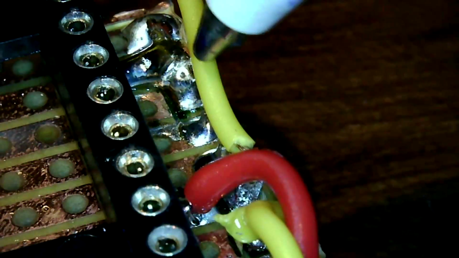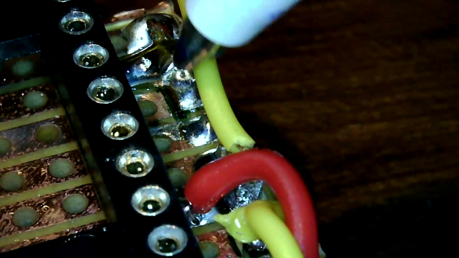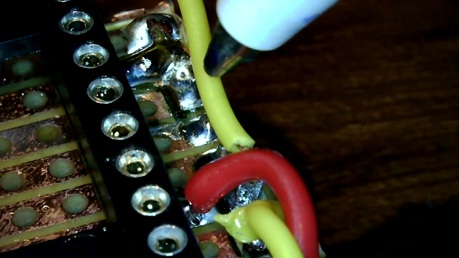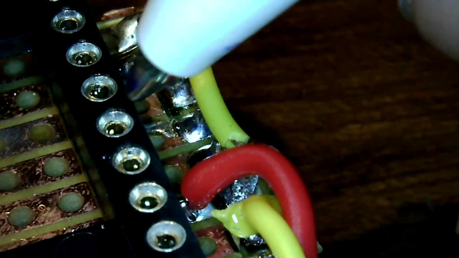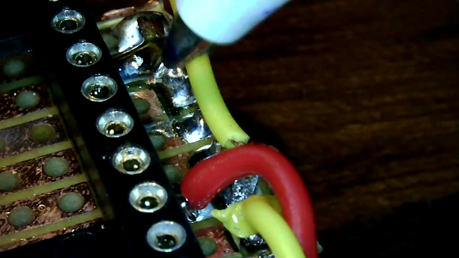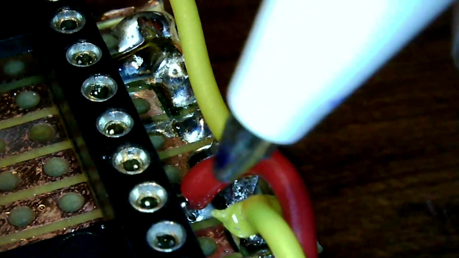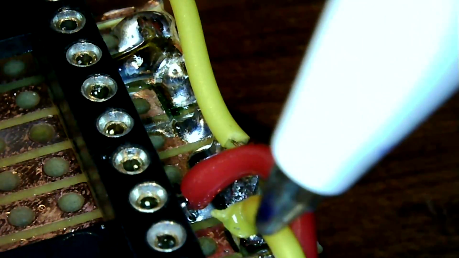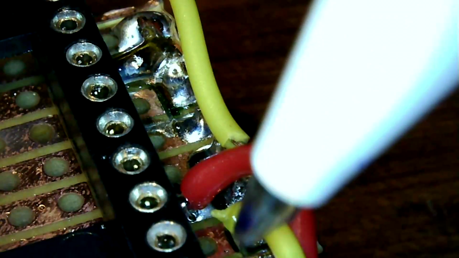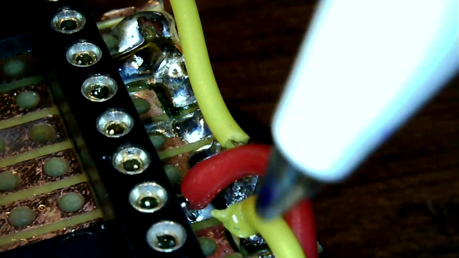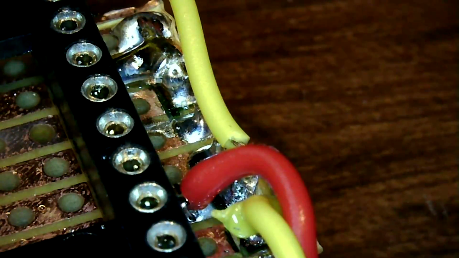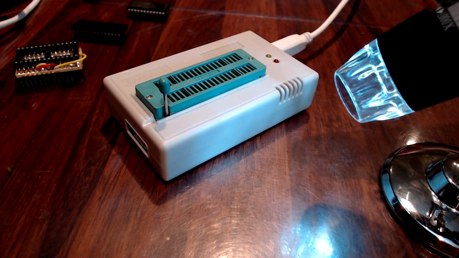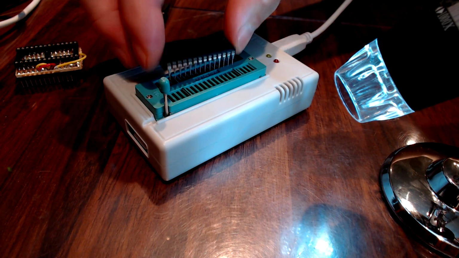Down there, that's where I cut the trace. So there's no connection between that solder joint and the inner pad. So that's cut. And it's the same for these pins down here, which are rearranged to the correct signals. It's hard to see, but I used my multimeter to make sure there are no shorts and no connections where there are not supposed to be connections.